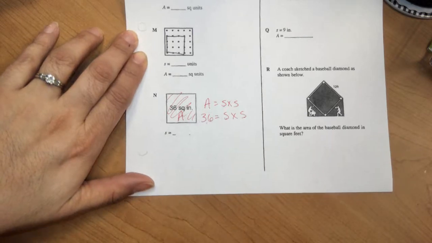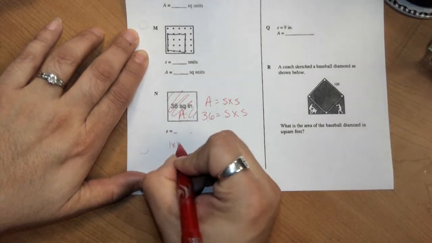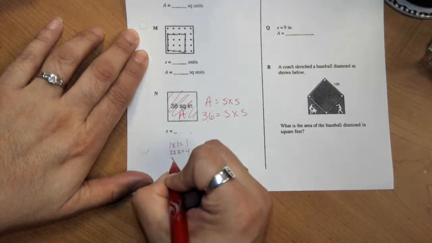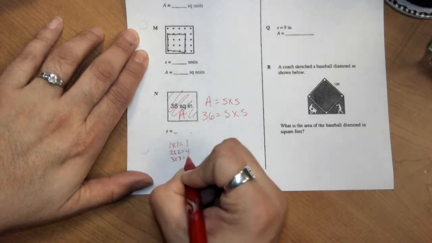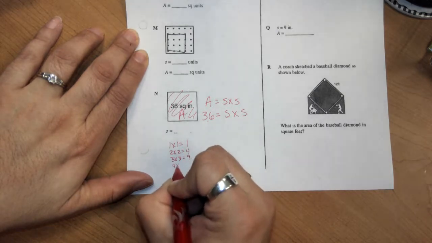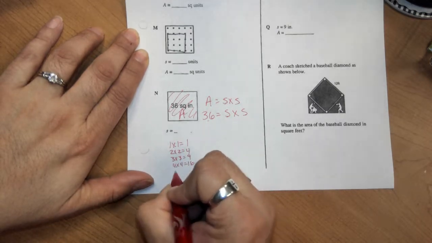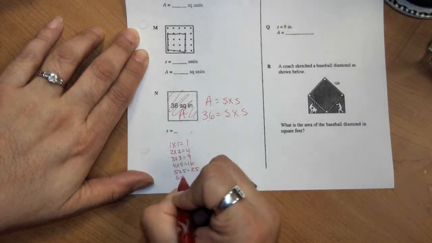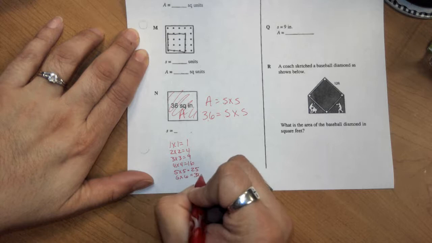For some kiddos that don't know, start with the 1. 1 times 1 is 1. 2 times 2 is 4. 3 times 3 is 9. 4 times 4 is 16. 5 times 5 is 25. 6 times 6 is 36.